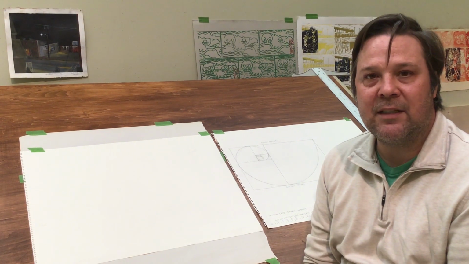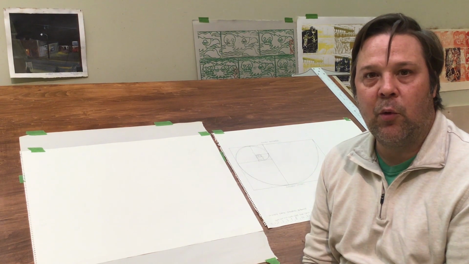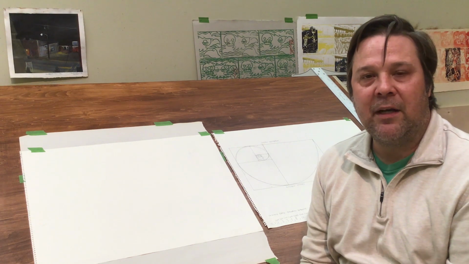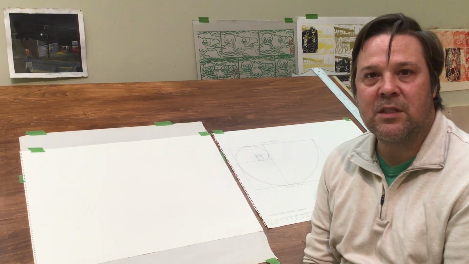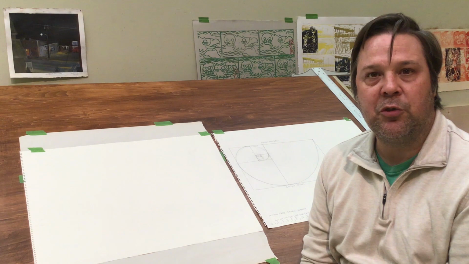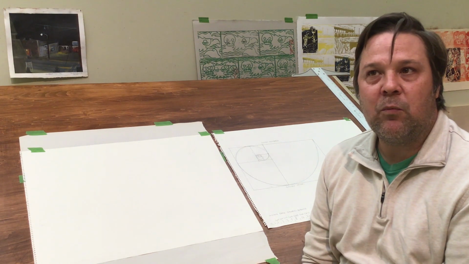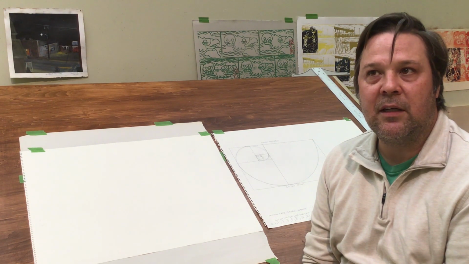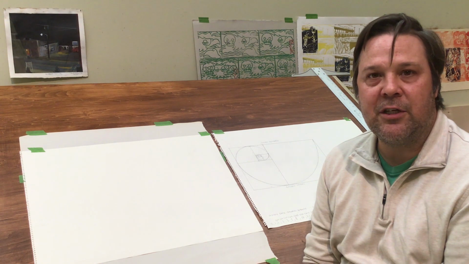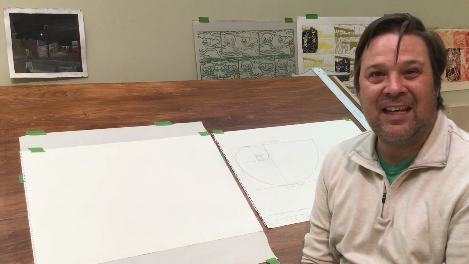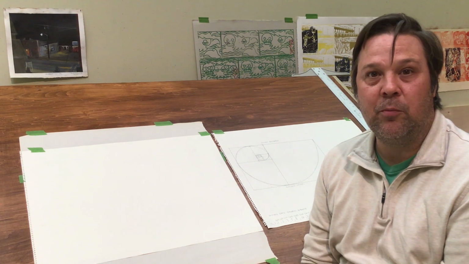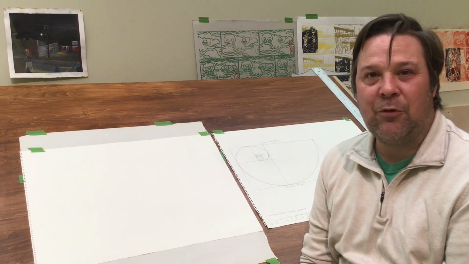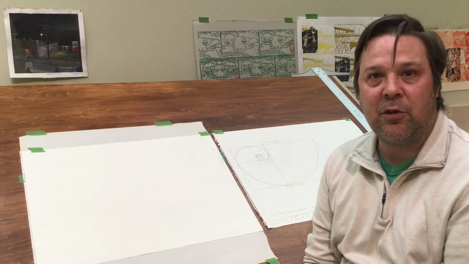Fibonacci was an Italian mathematician who grew up traveling around the Mediterranean with his father, who was a customs official. When Fibonacci was in northern Africa in Algiers, he came across the Hindu-Arabic numeral system, that's 0 through 9 in place value.